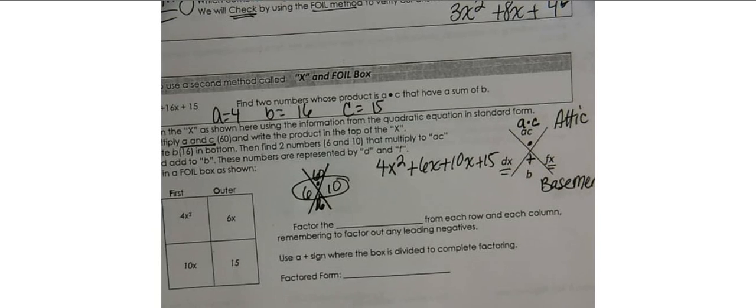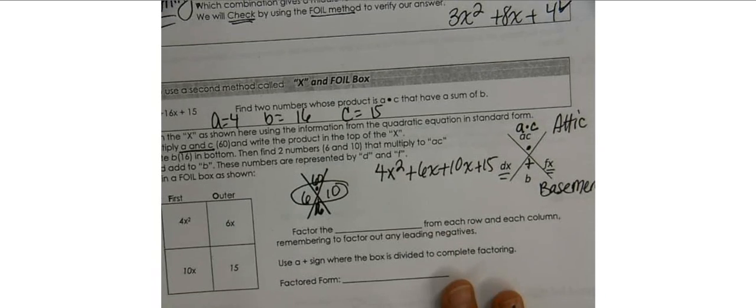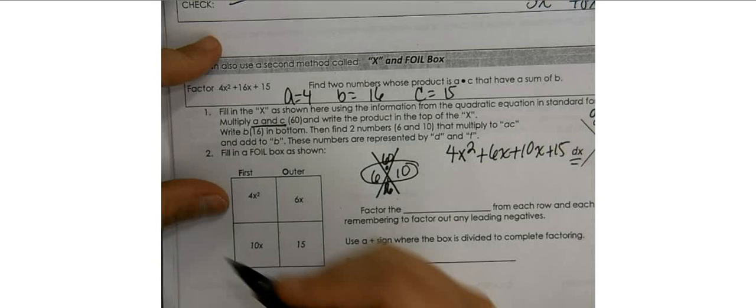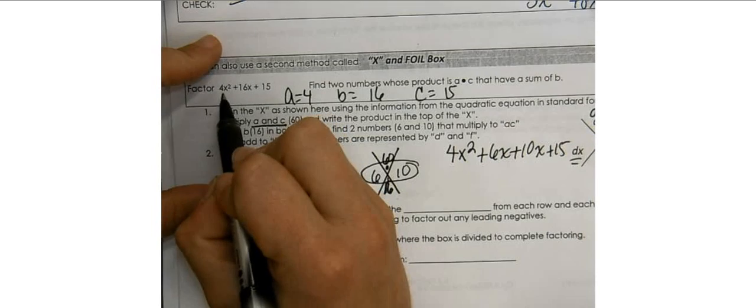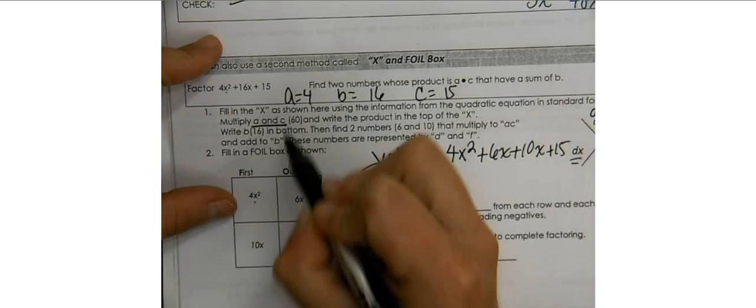Now some people might have learned how to do factoring by grouping, and if that's the case, you're more than welcome to use factoring by grouping, but I'm going to go ahead and show you the box. So in the box, the first term is 4x squared, and it goes into the first box. Our last term is 15, and it goes into the last box. So this is supposed to be inner and last.